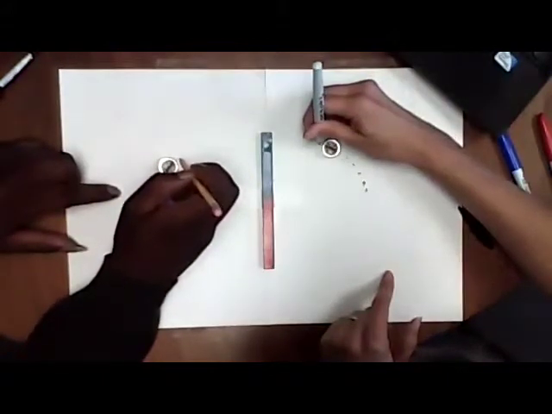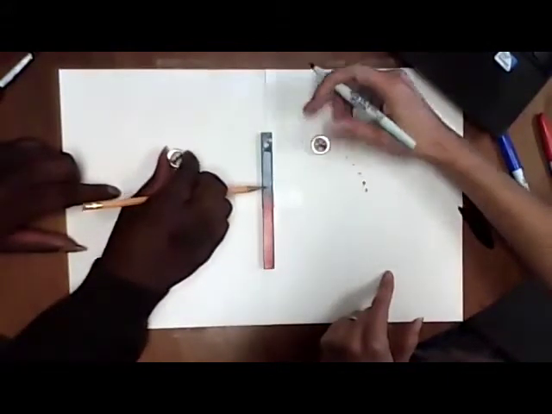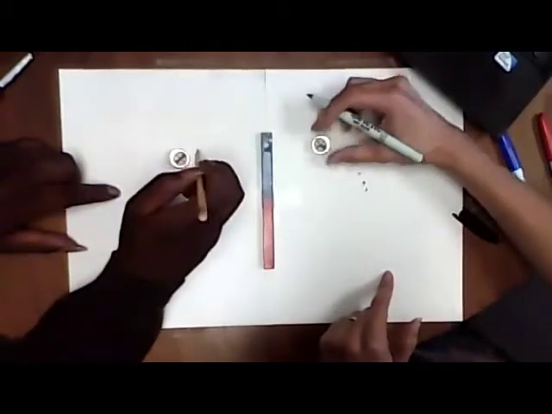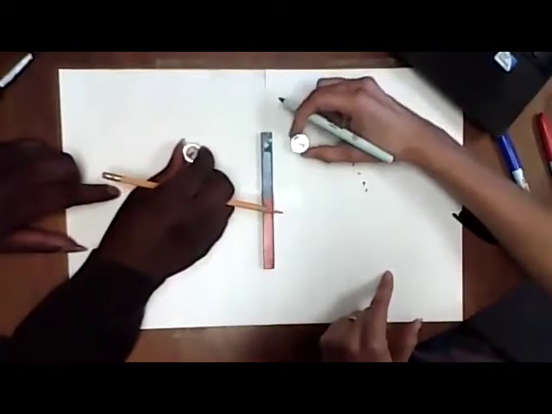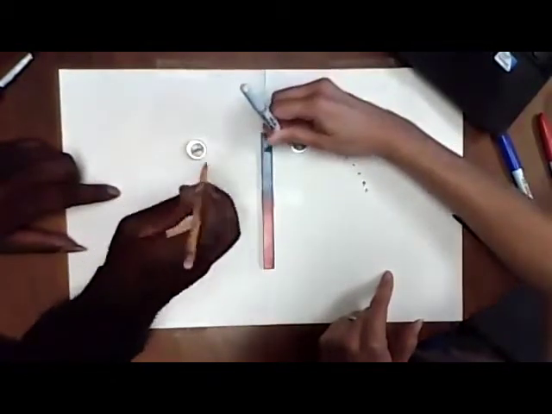And then what you'll do is you'll go back to the original dot, and you'll follow the tail. So you see this line went to the magnet.